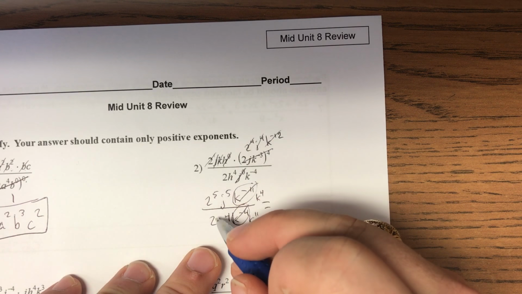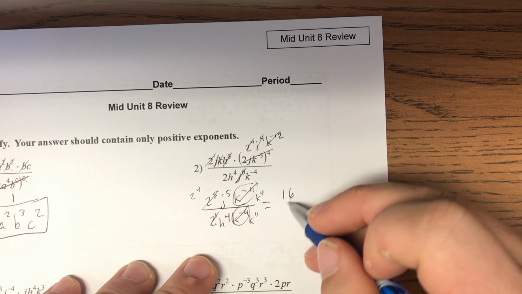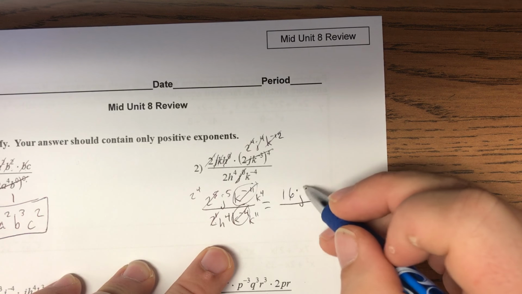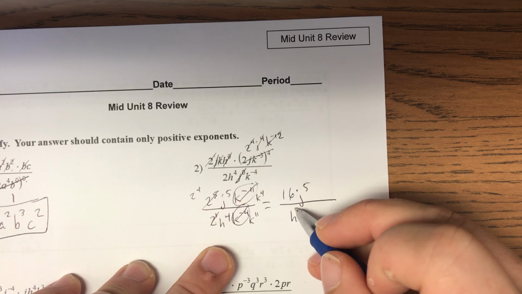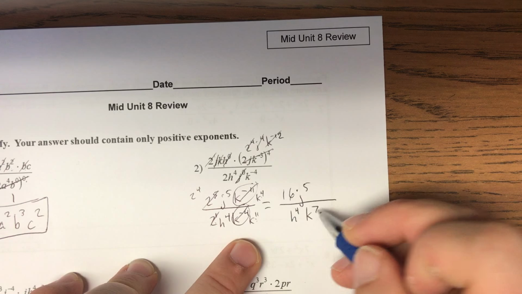And then this is 2 to the 5th over 2 to the 1st. That's going to be 2 to the 4th, which is 16 on top. J to the 5th on top, h to the 4th on bottom, and there's more k's on bottom. 11 minus 4 is 7.